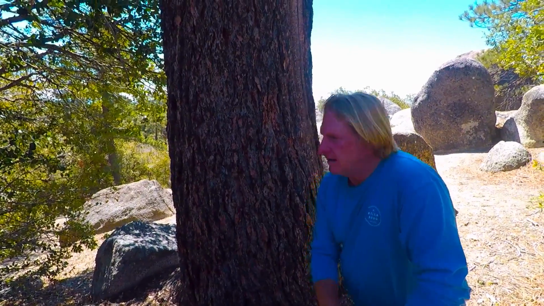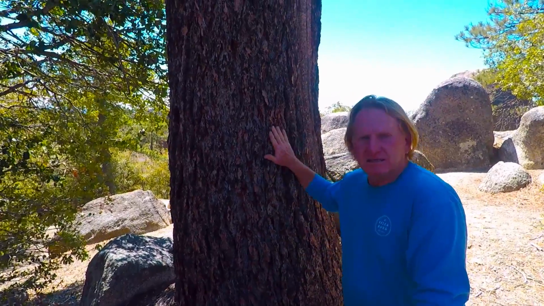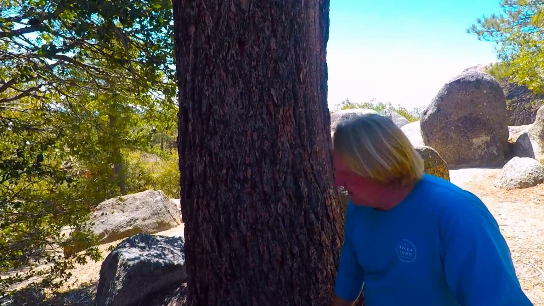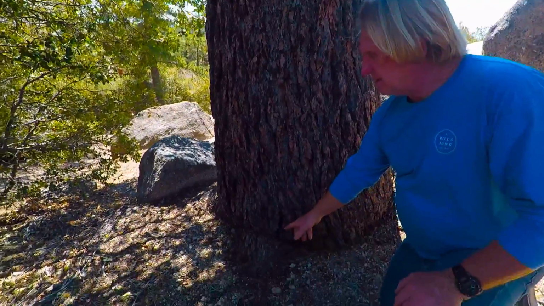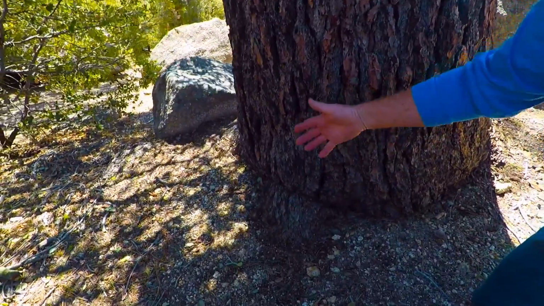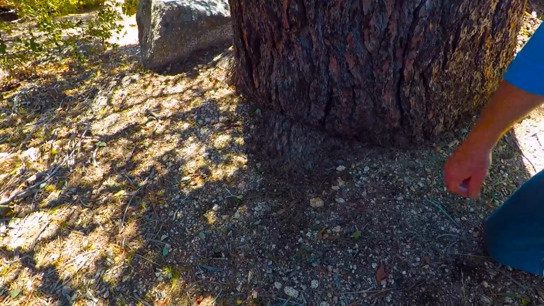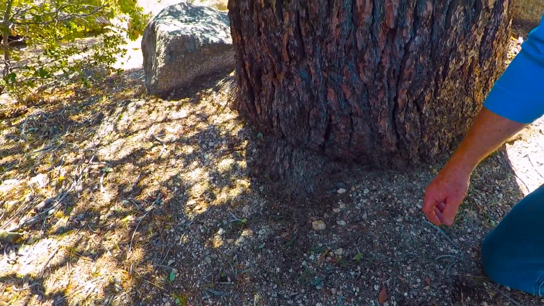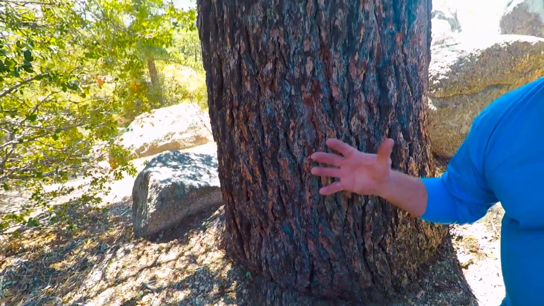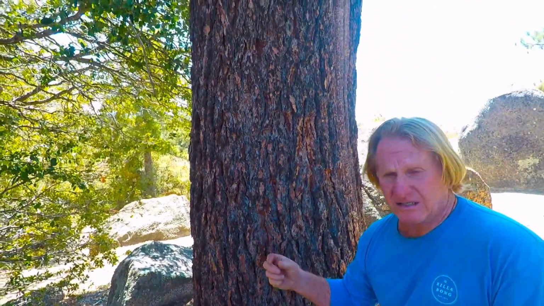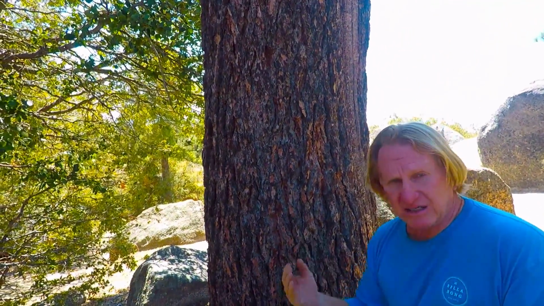Alright, so this is a ponderosa pine, and if you notice the roots down here, you can tell they go down. One of the things about these trees is that when they're first sprouted, from that seed, before that plant actually emerges, they'll send a taproot down.